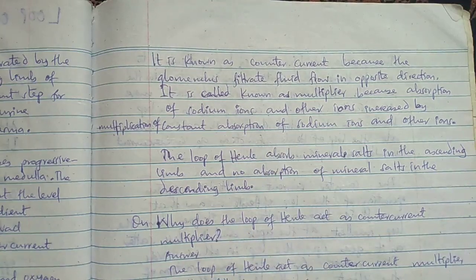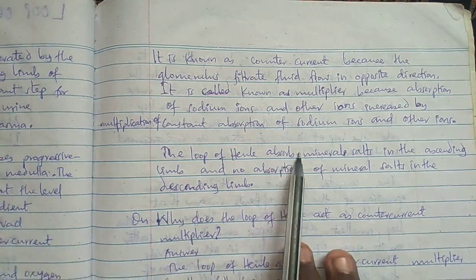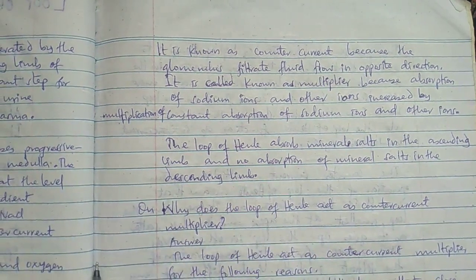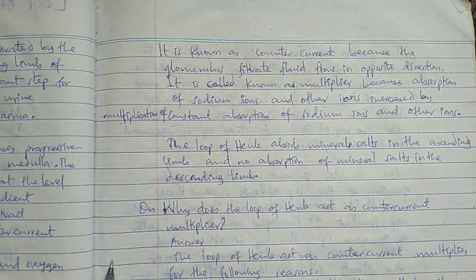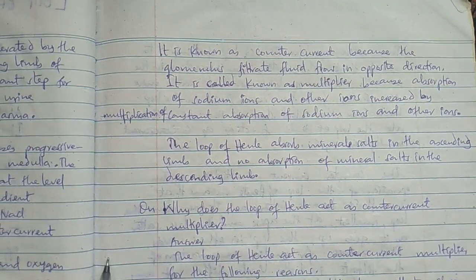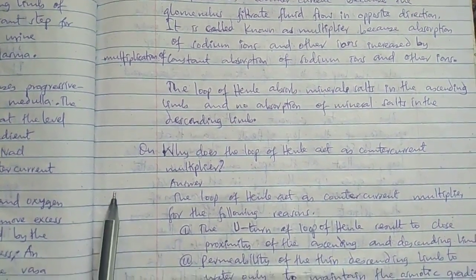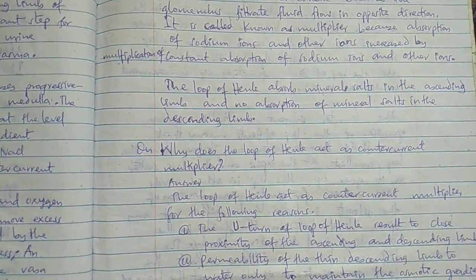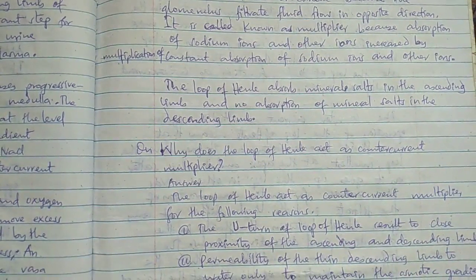Kwa hiyo kuna multiple increase of sodium and other ions concentration by multiple. So the loop of Henle absorbs mineral salts in the ascending limb and there is no absorption of mineral salts in the descending limb.